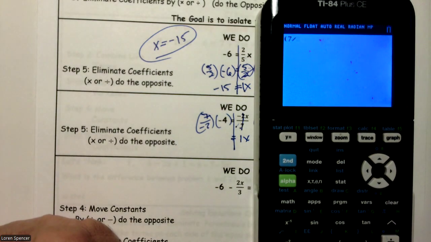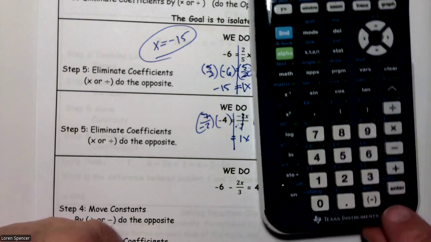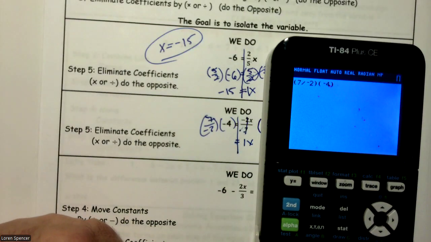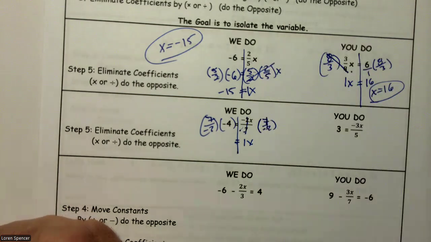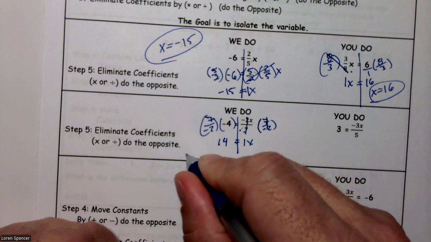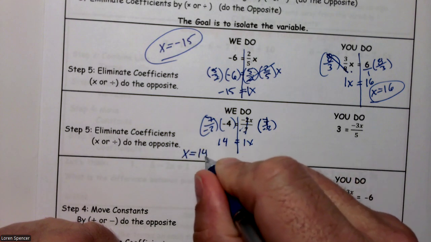Parentheses 7 divided by -2, parentheses -4. And once again, when I say use the negative, make sure you're using that little button right there. Press enter, and we get 14. So x equals 14.